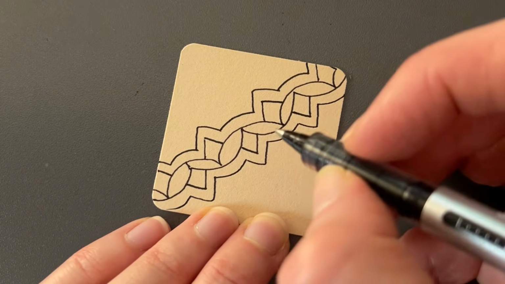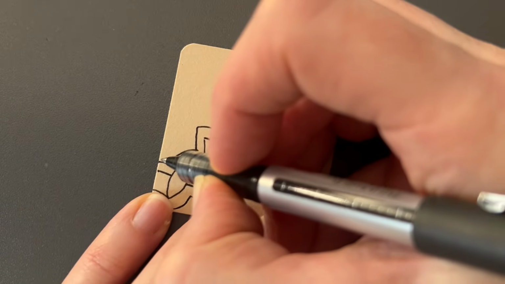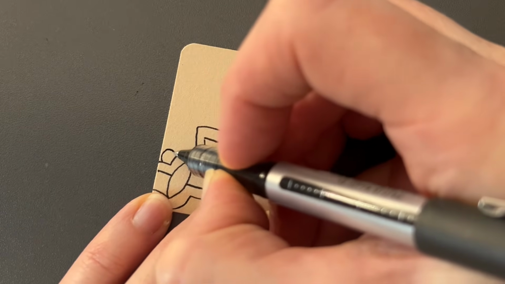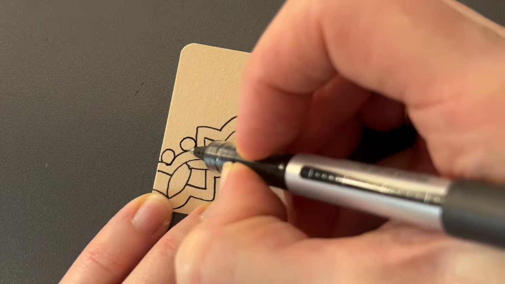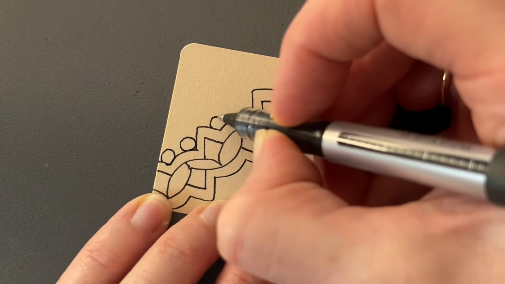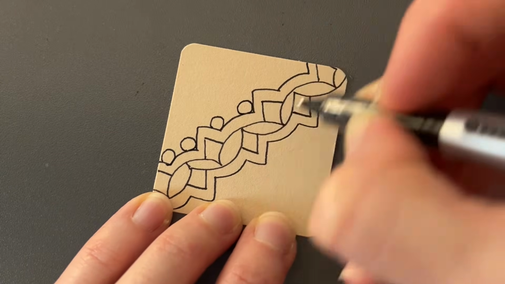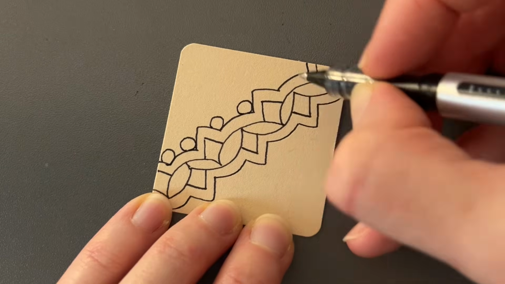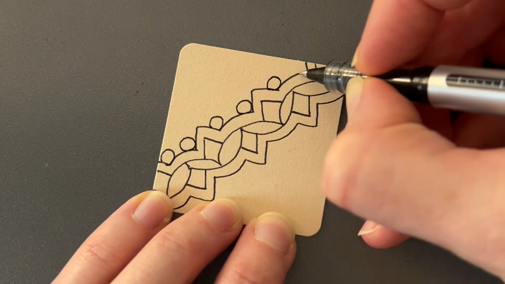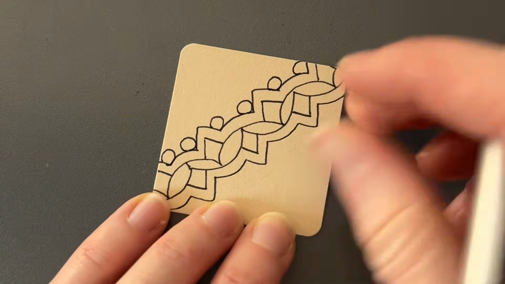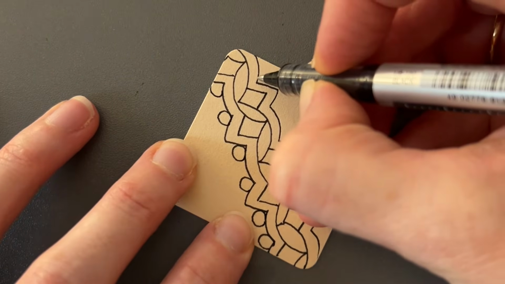Or what I think I might do today is that they have created little orbs on the insides here. There's nothing to say you couldn't just put orbs all the way around. But this is one of the ways that Zentangle Inc have suggested in their step outs.